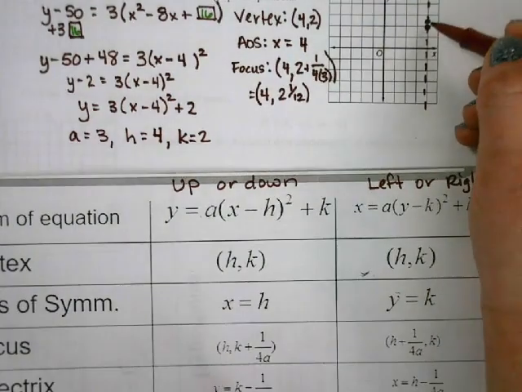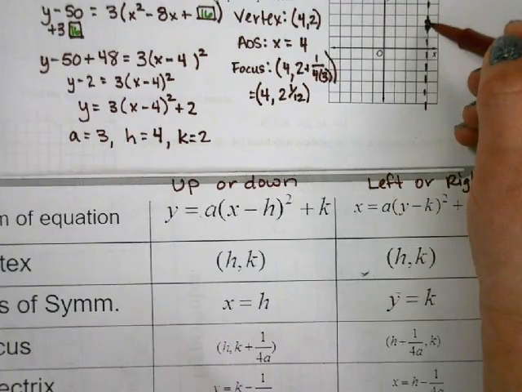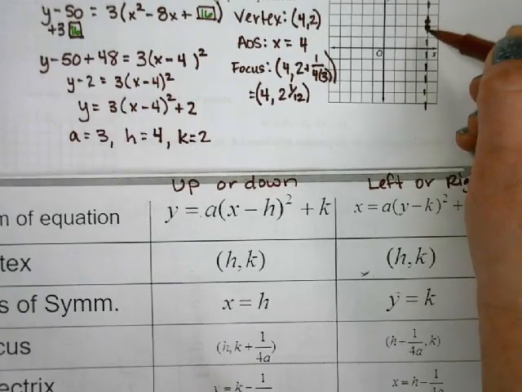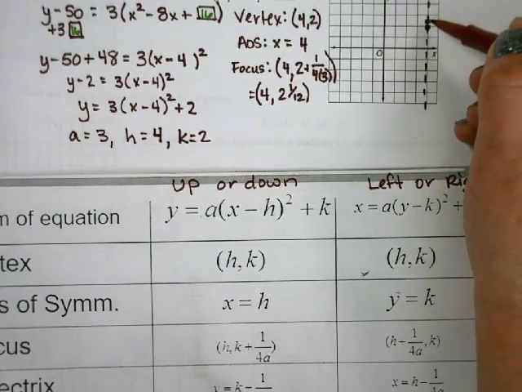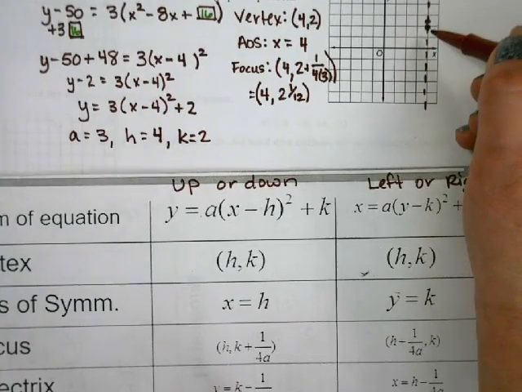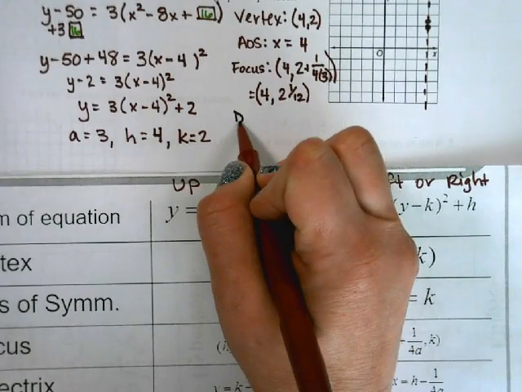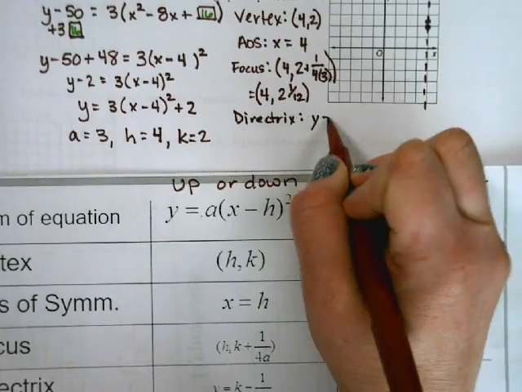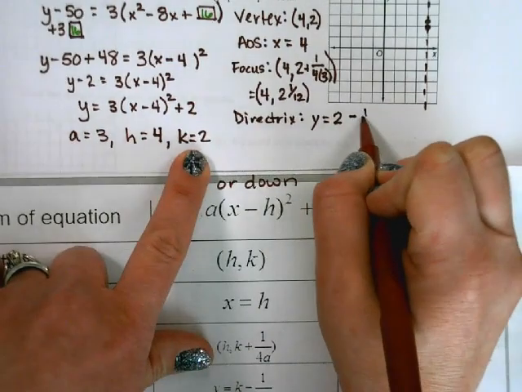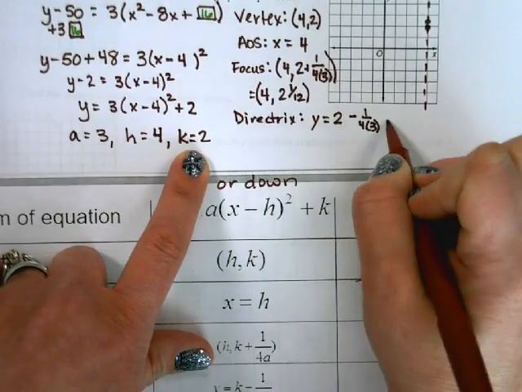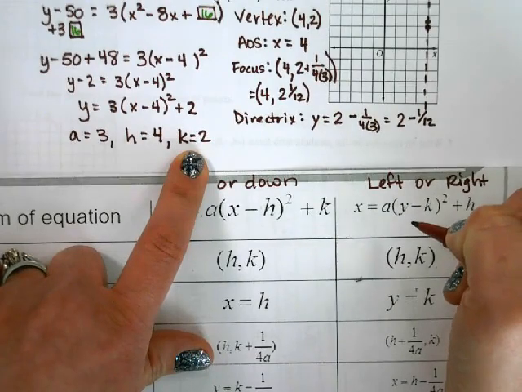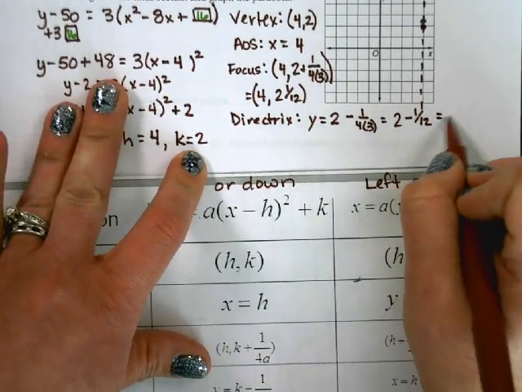Well, the distance between my vertex and my focus, remember, is the same as the distance between my vertex and my directrix. So if I went from my vertex and I went up a 12th to get to my focus, I have to go down a 12th to get to my directrix. So I'm going to fill in my formula, or look at my formula sheet. Y equals, my k is 2, minus 1 over 4 times a, which is 3. So that's 2 minus a 12th. 1 and 11/12.